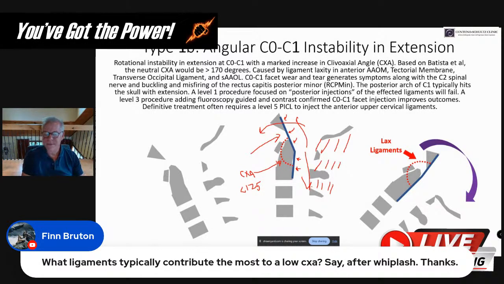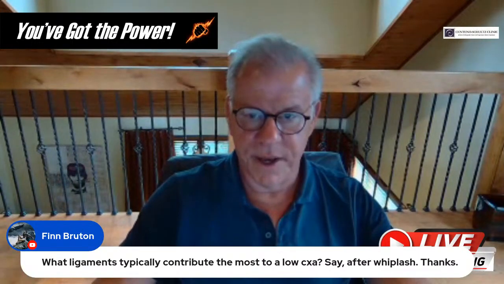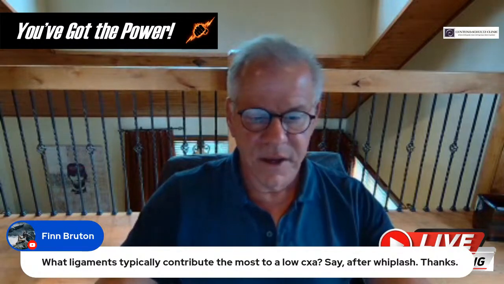But there's going to be anterior ligaments involved as well. So the first thing you would do, obviously, is try to hit those posterior ligaments. If that doesn't get rid of the issue, you can always come from the front and get the anterior ligaments that are involved. So hopefully that explains it a little better.